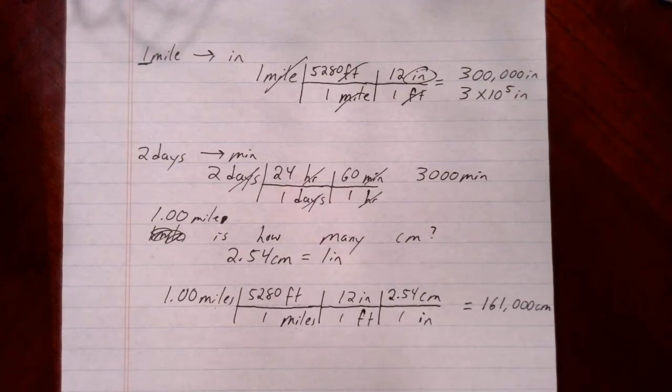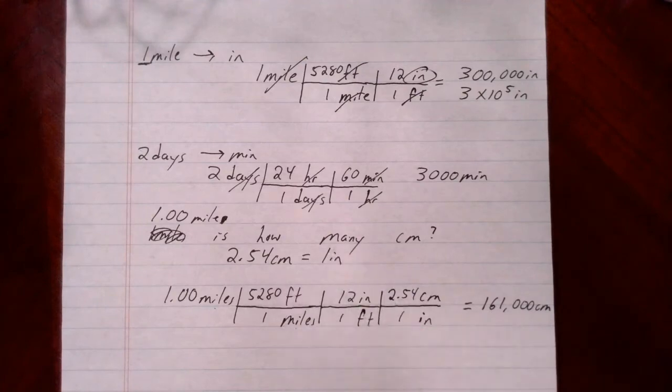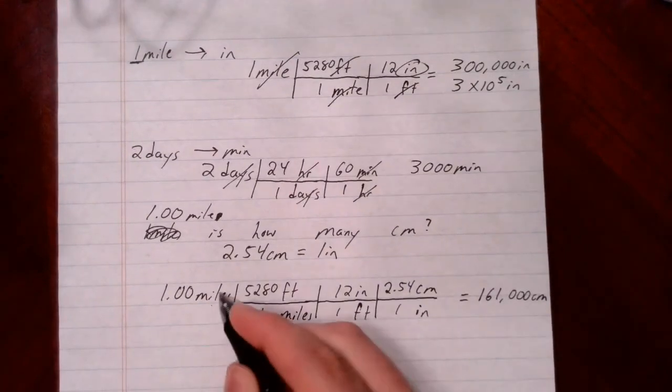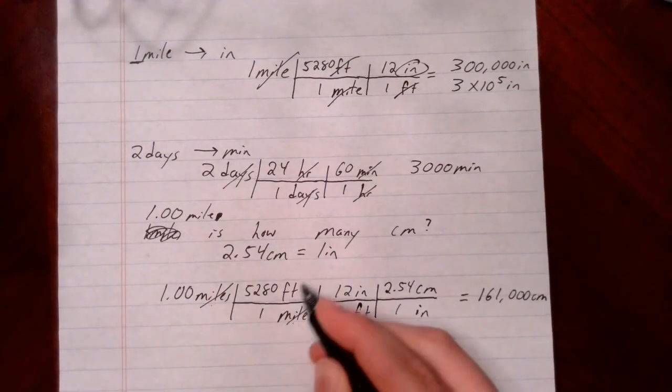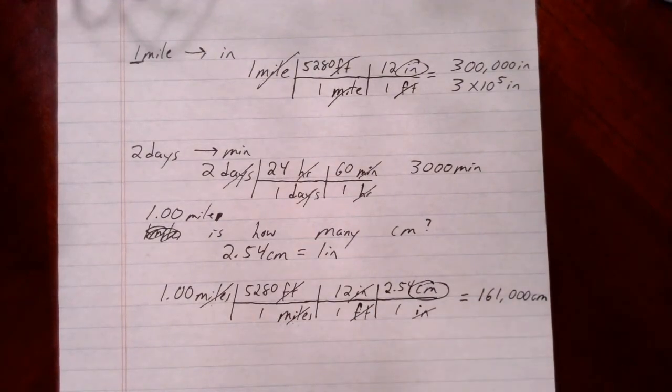Then I take a second, go back and read the conversion factors myself. 12 inches in a foot, 5,280 feet in a mile, so I'm good there. Go back and double check my units: miles, miles, feet, feet, inches, inches, centimeters, so I'm good there. And the last thing to check, there are 3 significant digits, 3 significant digits. Okay? So hopefully it's not too difficult.